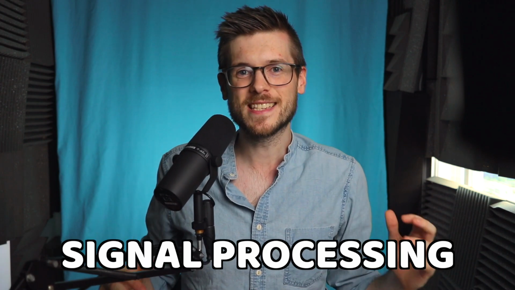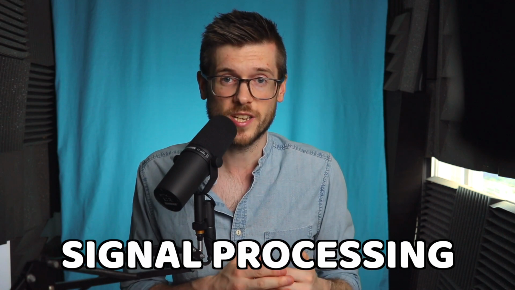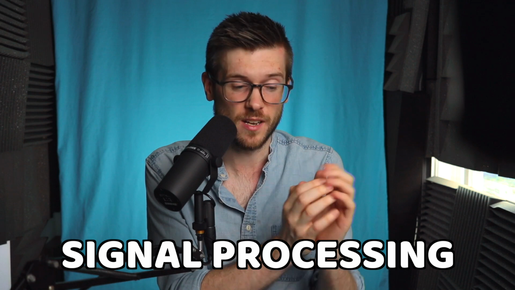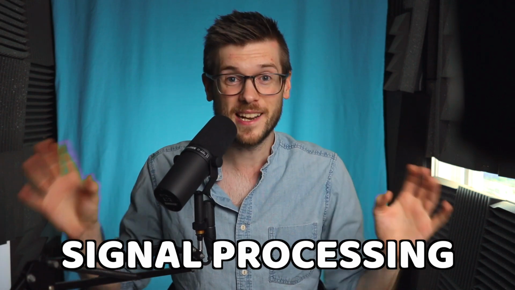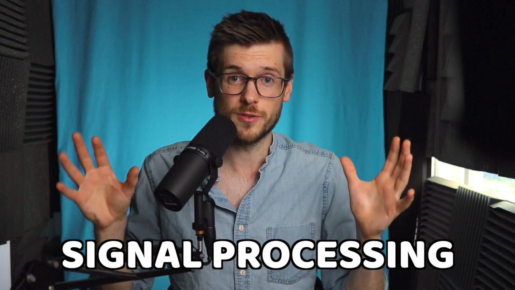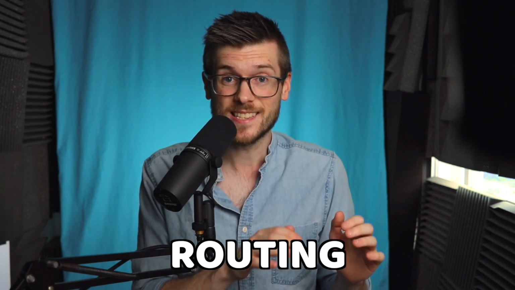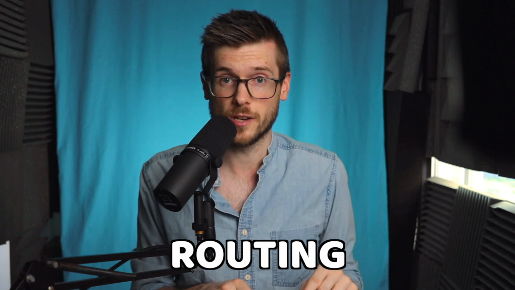The next category is signal processing. Signal processing is anything that is going to adjust the tonal characteristics or the dynamic characteristics of one isolated signal. This can be equalizers, reverbs, anything like that. They are all going to be lumped into signal processing. The next category that we're going to find on this board a lot is something called routing. Routing is anything that's designed to take the signal and send it to a different component on the board.